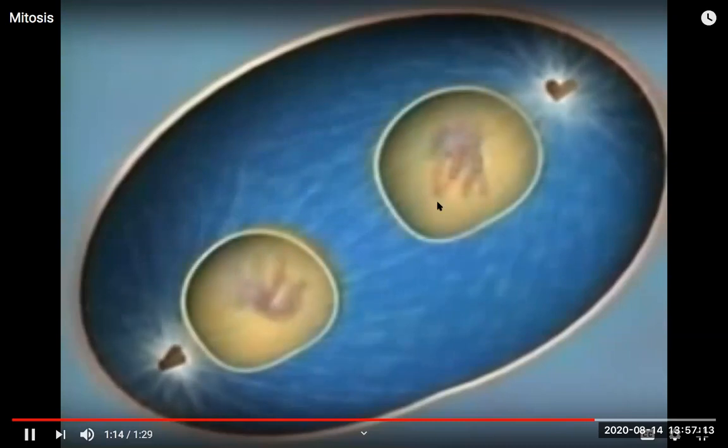Two nuclei now. On the outside, this is cytokinesis. See how it pinches in?